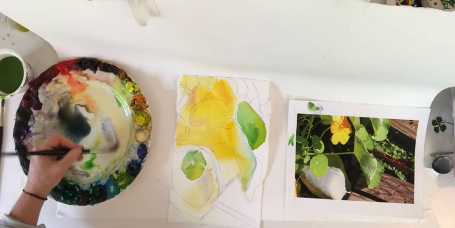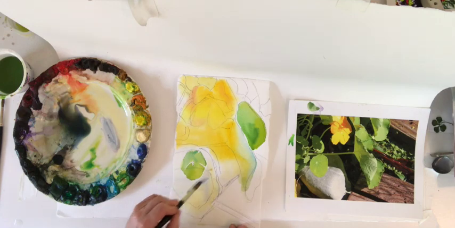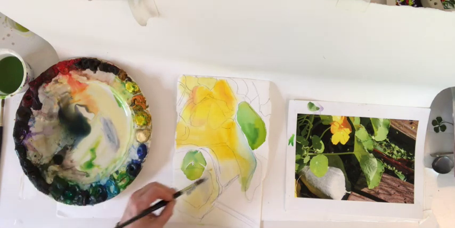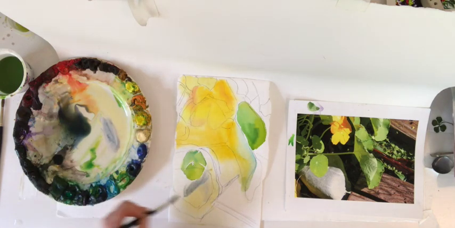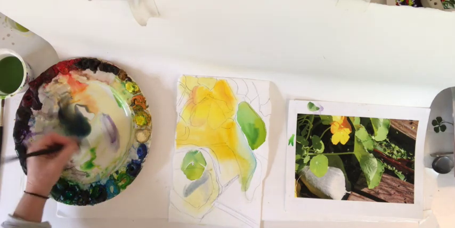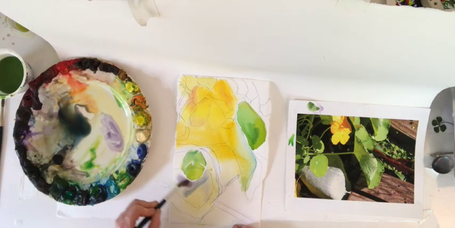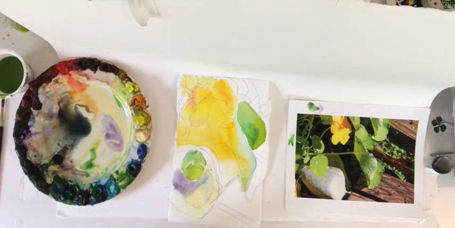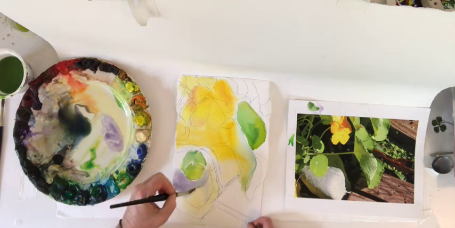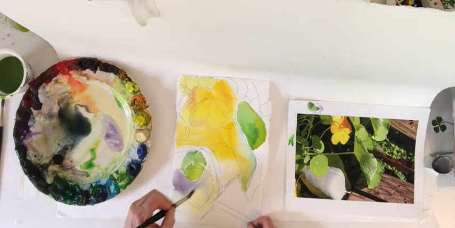I'm using a little bit of cobalt now for this lavender kind of blue here, which I want to make a little more purple. And that's another opposite. I'm really thinking about the opposites of all these yellows, so I want this purple color in.